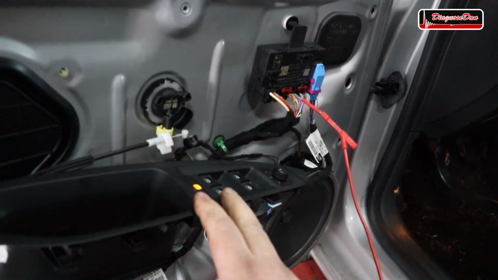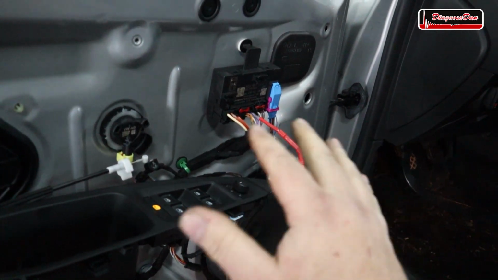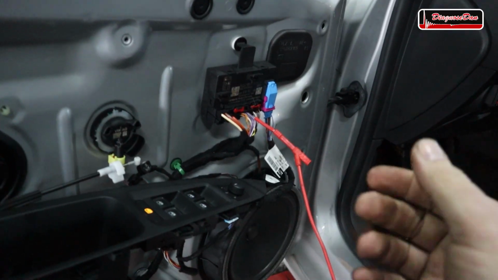So let's see what fault code we've got right now. Maybe the fault code disappeared, or we have got no fault code at all, but let's find out.